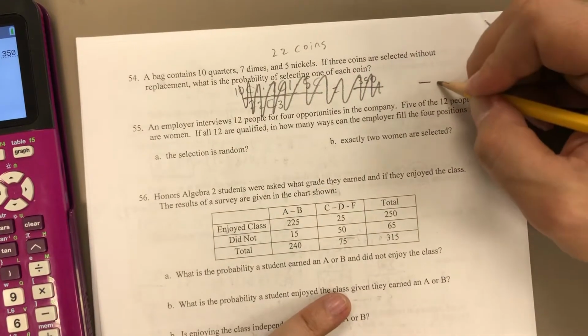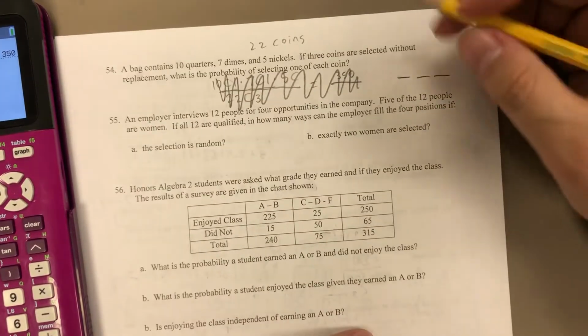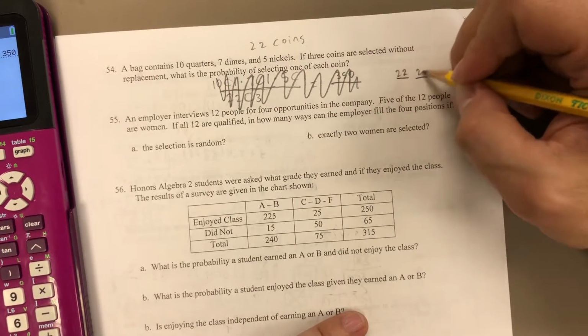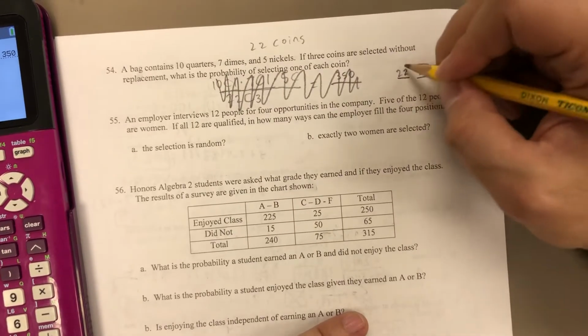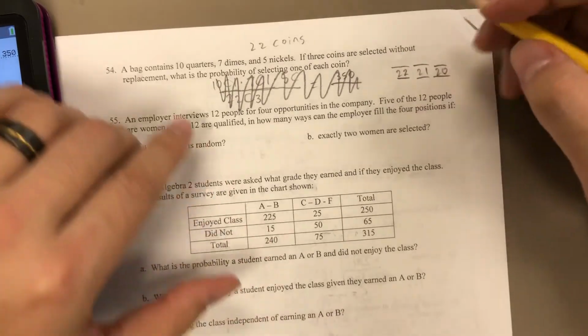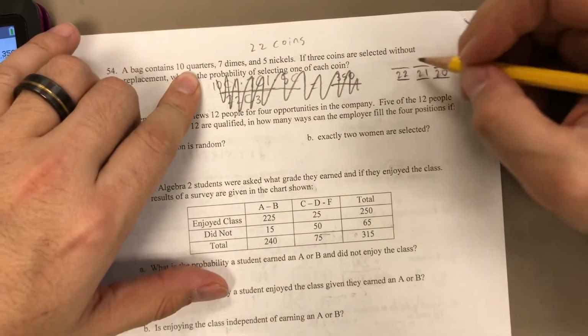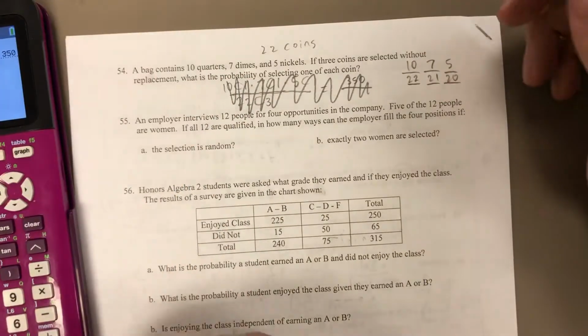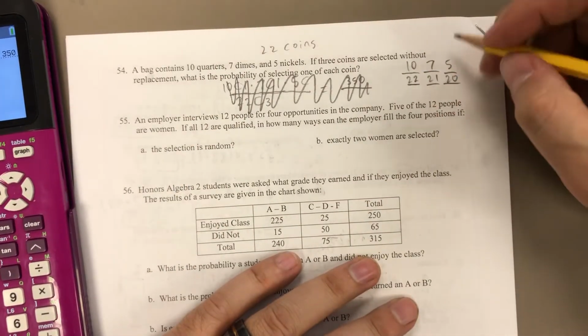so it's 3 different types, like 3 different coins that you're going to pick. There's 22 of them, right? It's without replacement. So it's going to go 22, 21, and 20 in the denominators when you get rid of each coin. And then, if you have 10 quarters, 7 dimes, 5 nickels, those numbers aren't going to change if you're only getting one of them. So the probability is going to be equal to this.